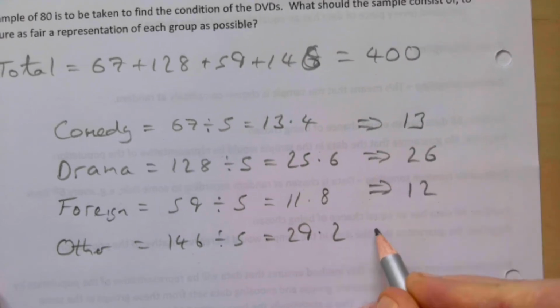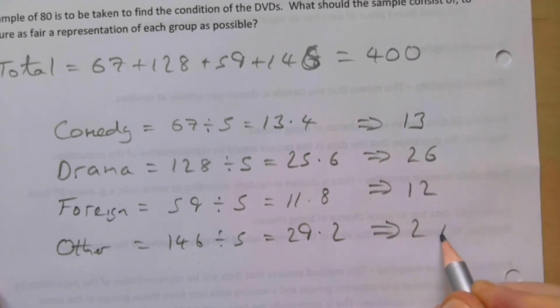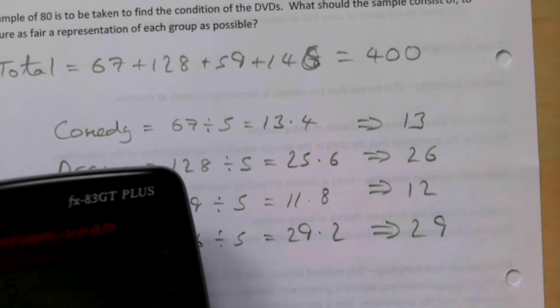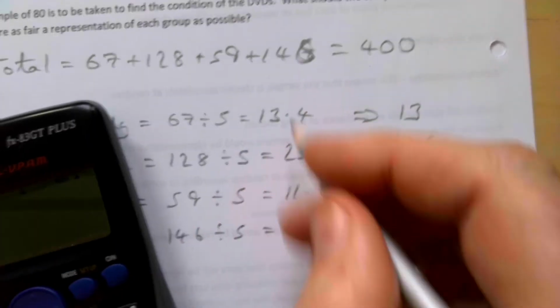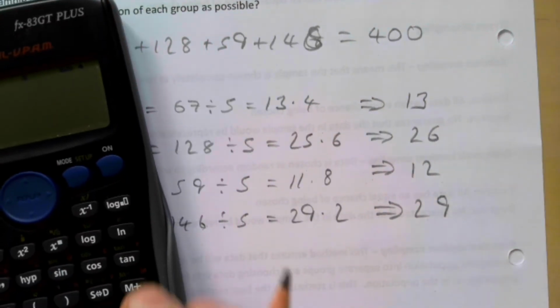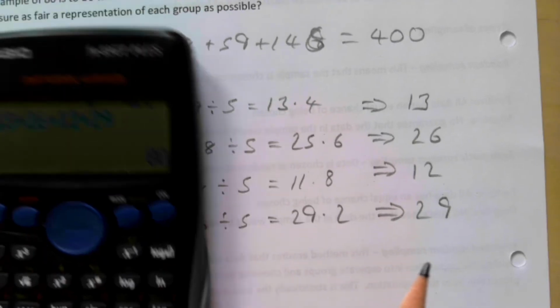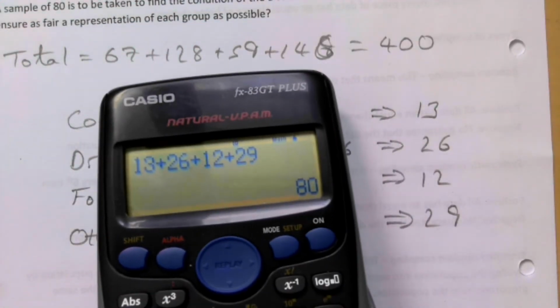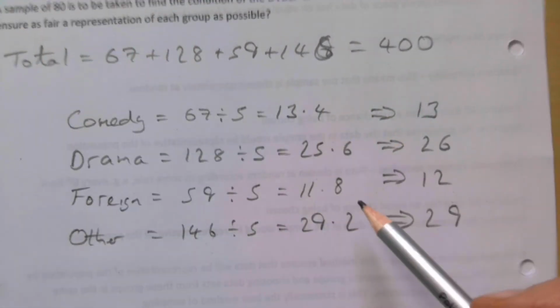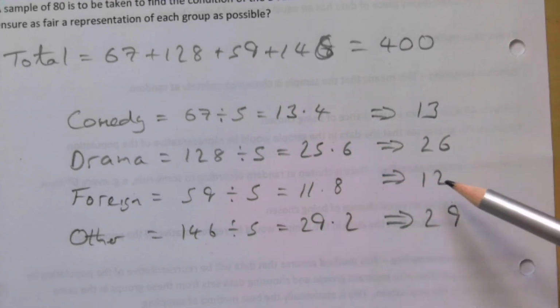these, I would take 12 of these, and I would take 29 of these, and I'll now check that it adds up correctly, because just the way you round, sometimes it doesn't always work out. But if we have 13 plus 26 plus 12 plus 29, it does give 80. So we're okay, that's worked out all right. If it doesn't, you just add on one to another one.